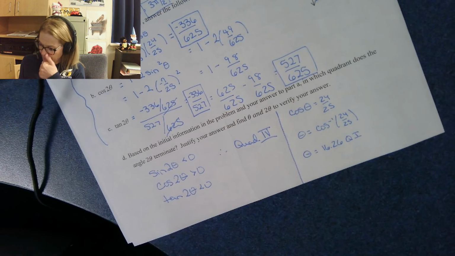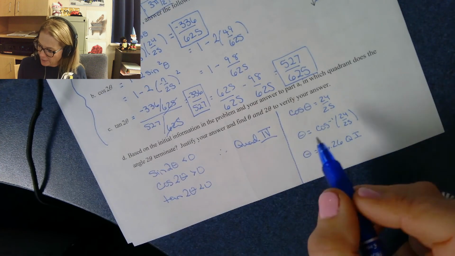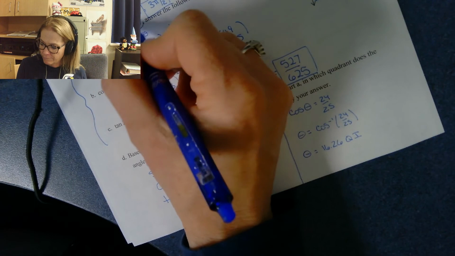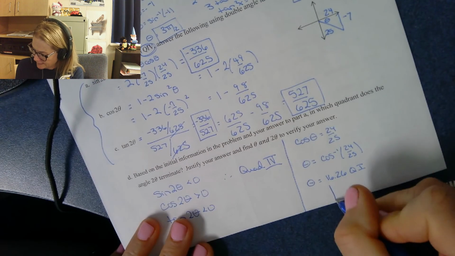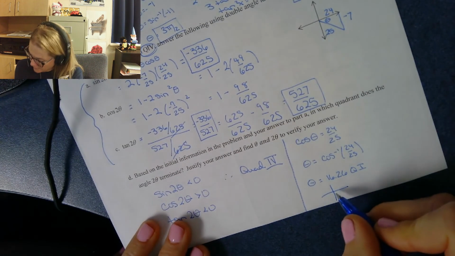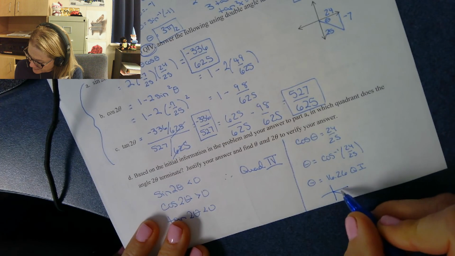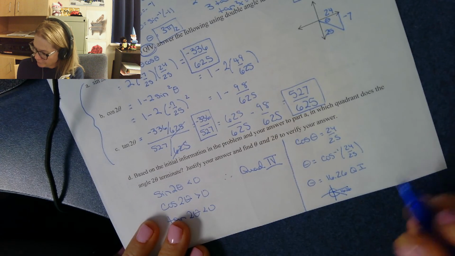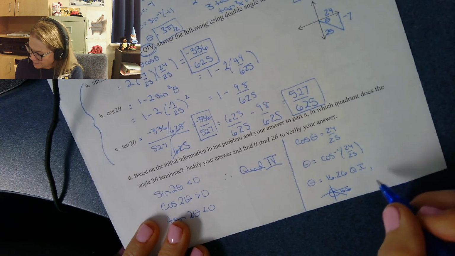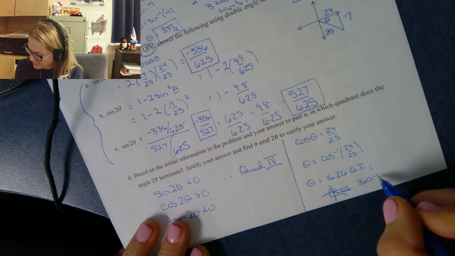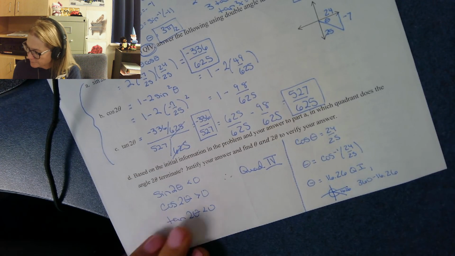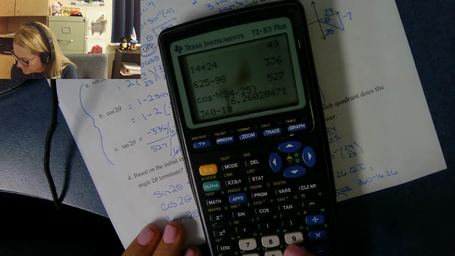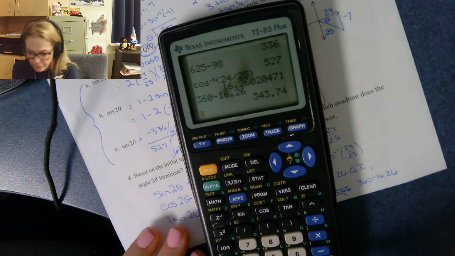And cosine thinks we want to be in quad 1. But it told us in the initial problem that we were in quad 4. So I've got to put a 16 degree angle in quad 4. So a 16 degree angle in quad 4 is just going to be 16.26. That's the reference. So we're just going to circle around and subtract from 2 pi. So 360 minus 16.26 is going to be a 340.